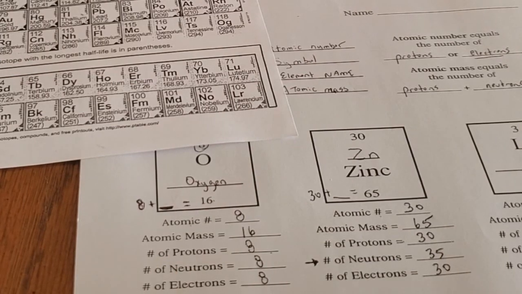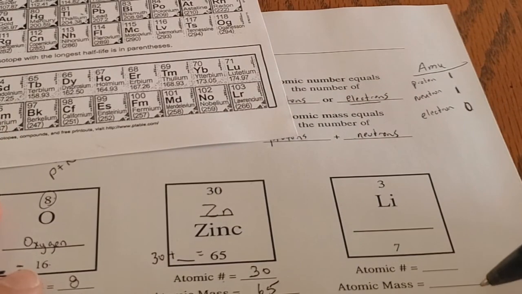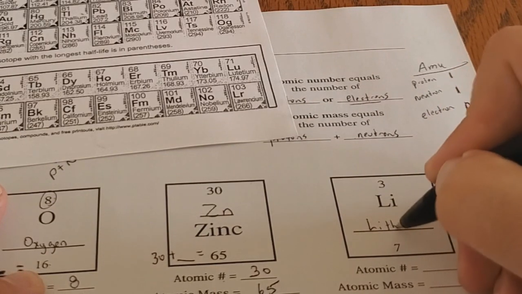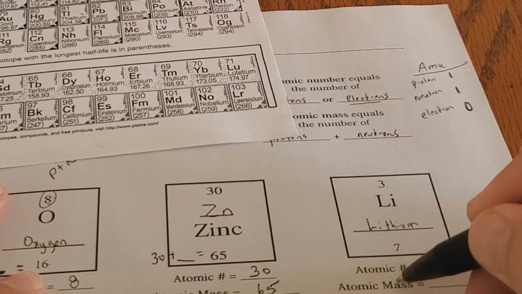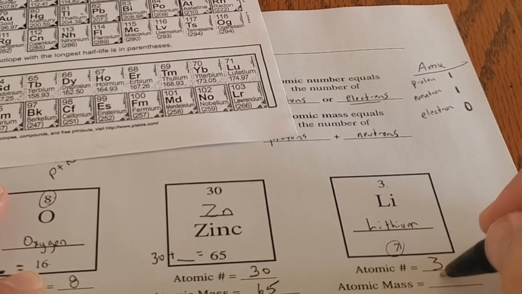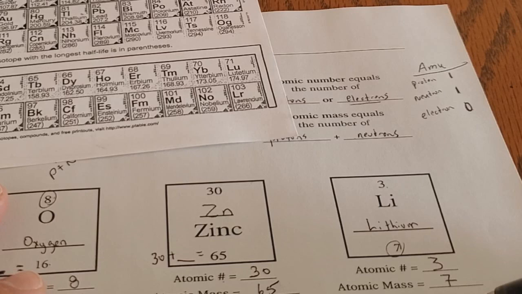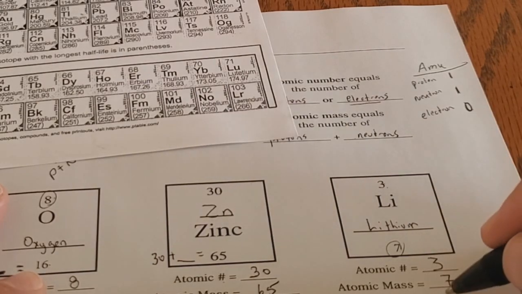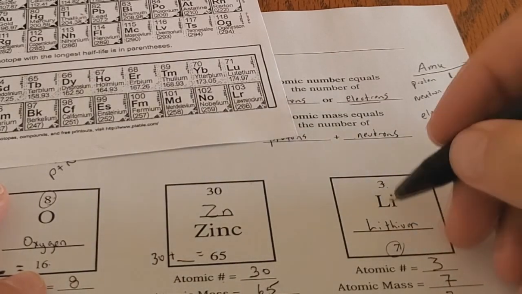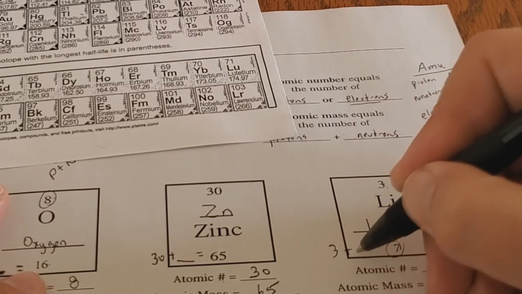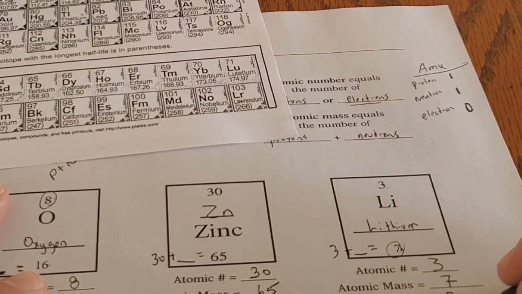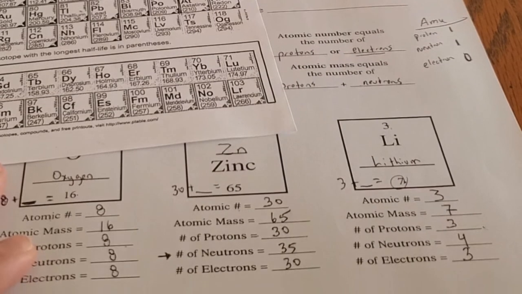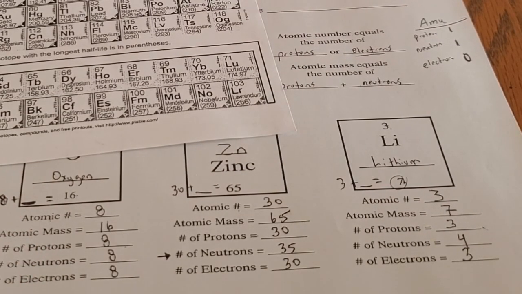You got to do a little bit of elementary math, but it's not something that you guys can't handle. And then the number of electrons is always the same as the number of protons. Okay. Let's do lithium next. Lithium is the name. The number is 3. The mass is this number down here, 7. Number of protons is given to us by the atomic number, 3. The neutrons is the protons plus what gives us this weight here, 4. And the electrons is the same as number of protons. Hopefully that helps.